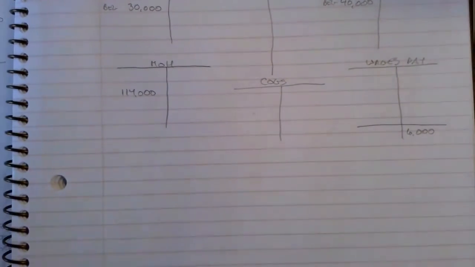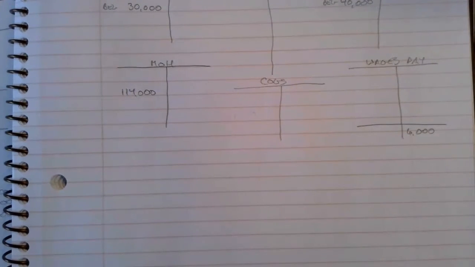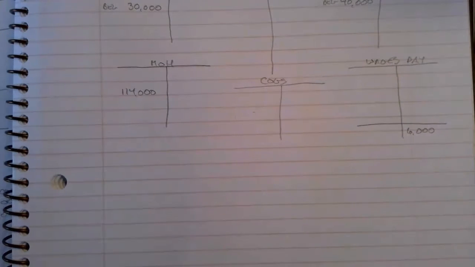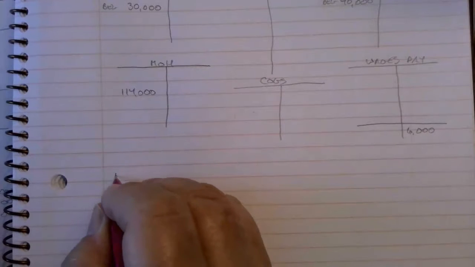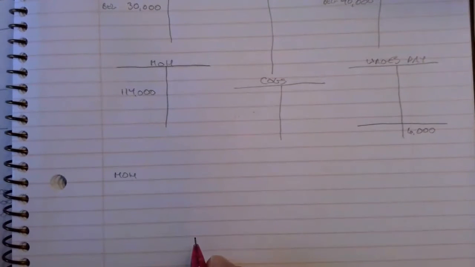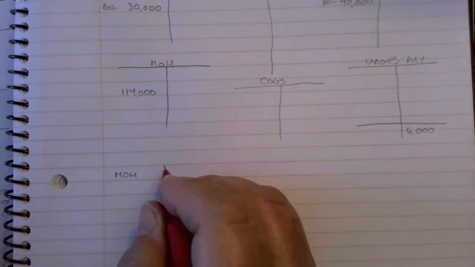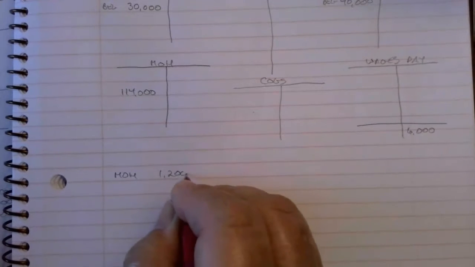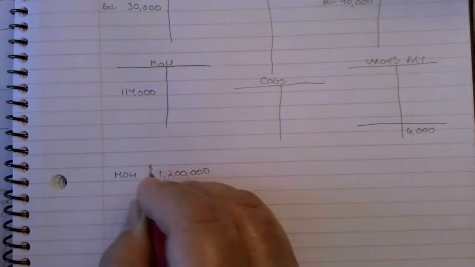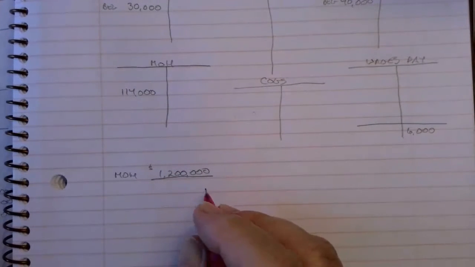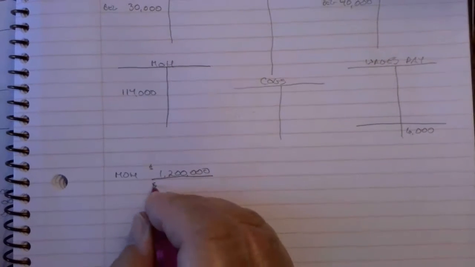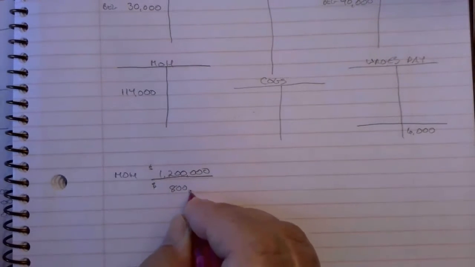So let's start putting some information in here. The first thing they give us is manufacturing overhead, a budgeted rate set in December. The forecast for next year's manufacturing costs is in next year's direct labor costs. So for manufacturing overhead, we're going to have $1,200,000 of overhead costs, divided by $800,000 in direct labor costs.